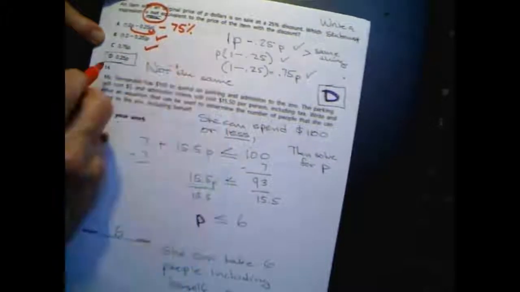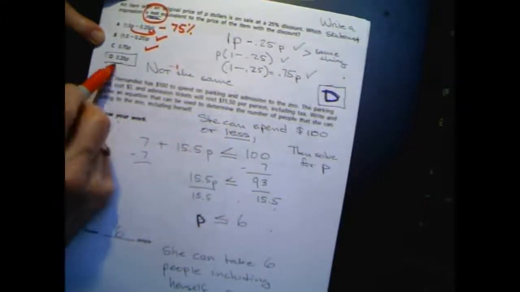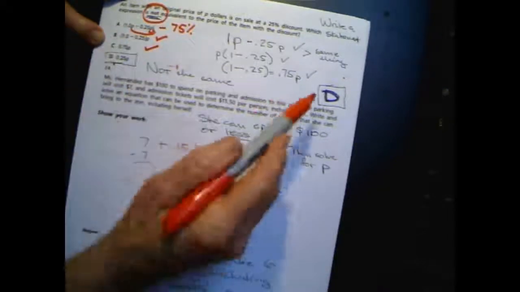0.75P is exactly right. So by default, it's the last one. This is not the same as this statement here. The correct answer choice is D.